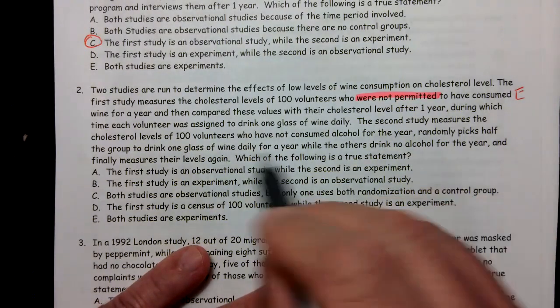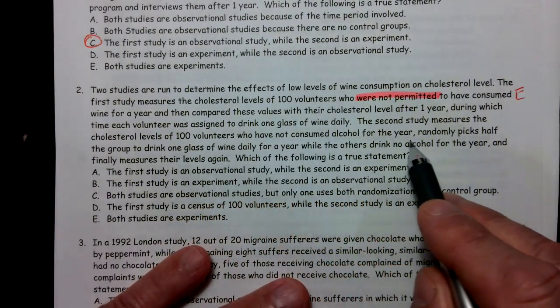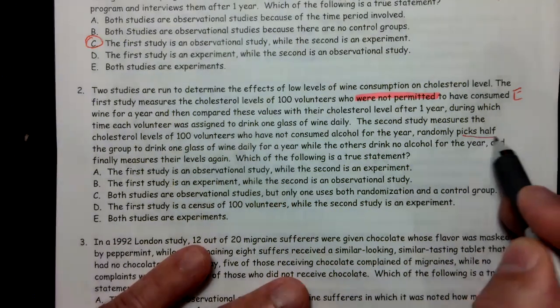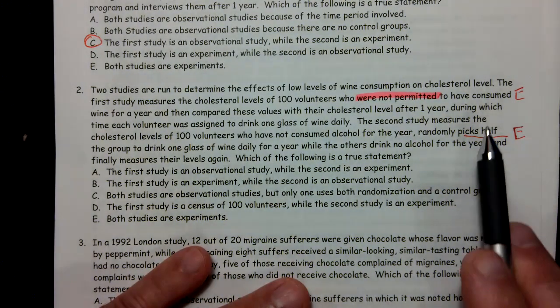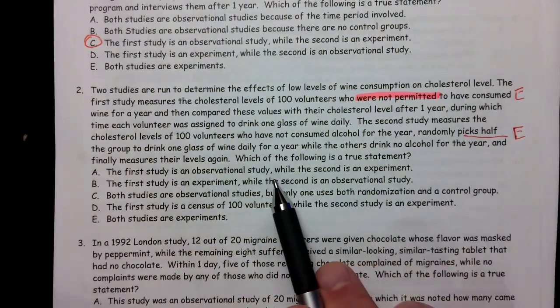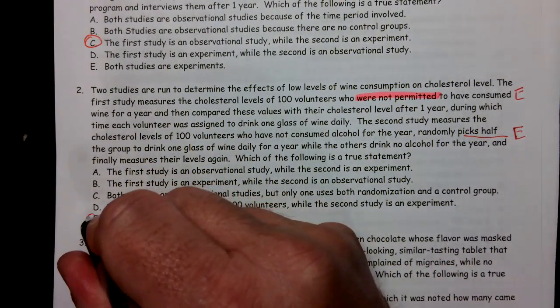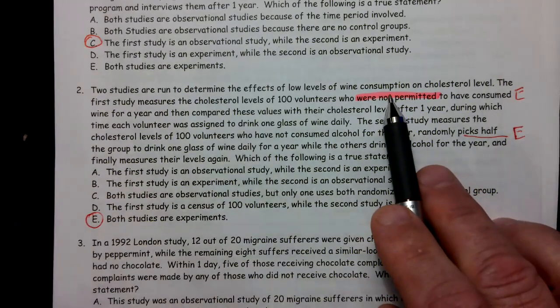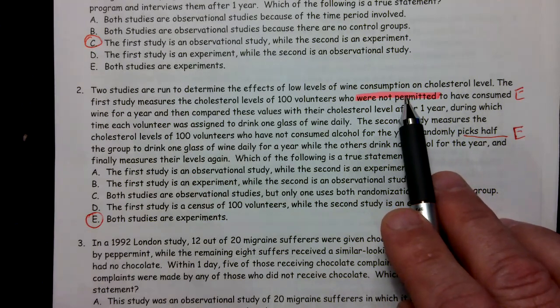The second study measures the cholesterol levels of 100 volunteers who have not consumed alcohol for the year and randomly picks half. So once again, we are assigning. All right. So both of these are experiments. So both studies are experiments is letter E. And once again, this first one is they are being compared to themselves.